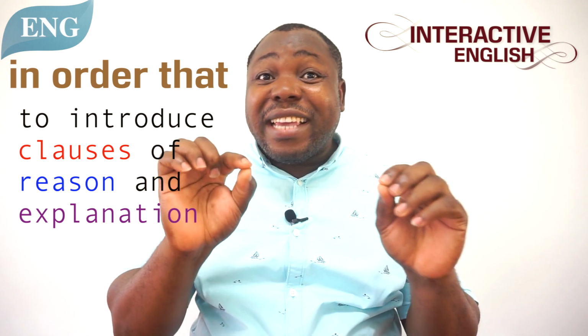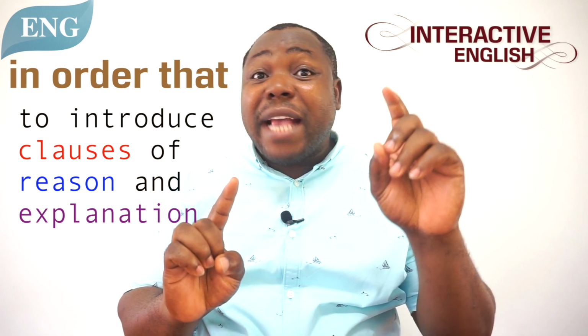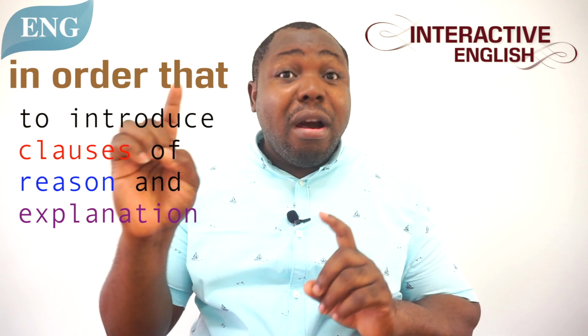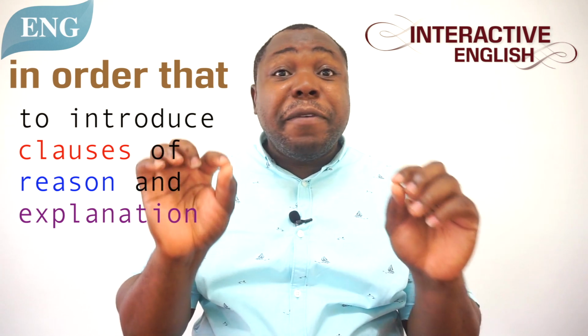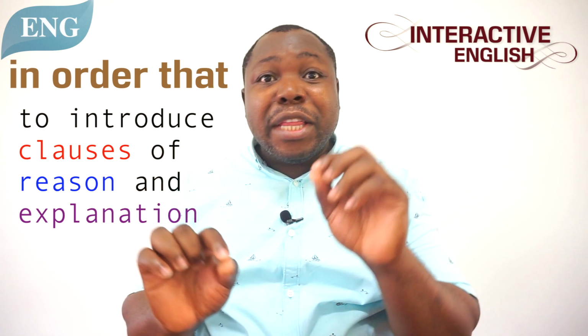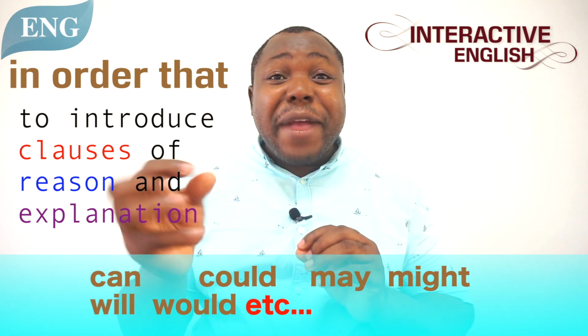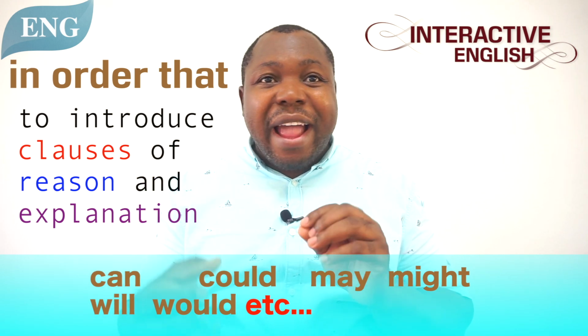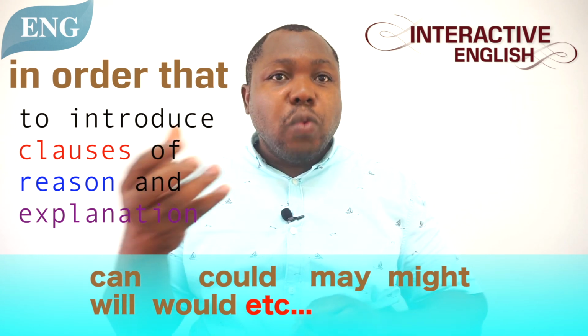In order that is a conjunction which joins two clauses. One of them expresses an action, the other expresses the purpose. In order that is used before the clause which indicates the purpose. The clause after in order that generally includes a modal verb like can, could, may, might, will, would.